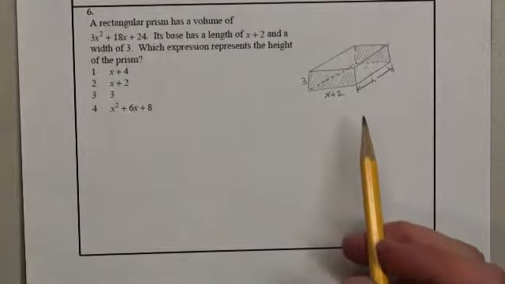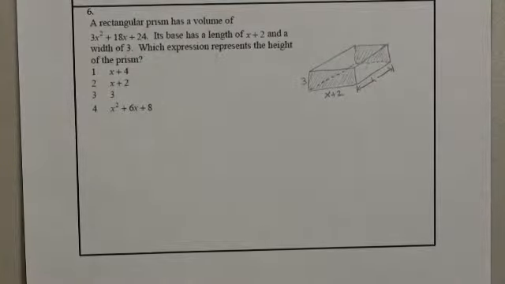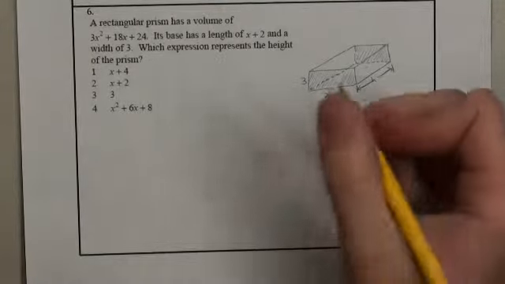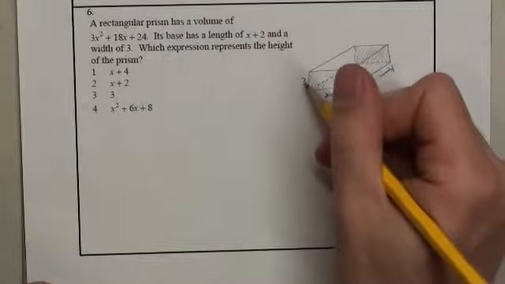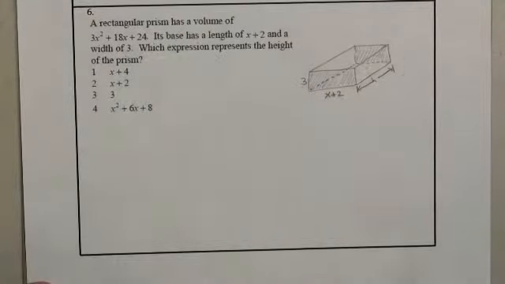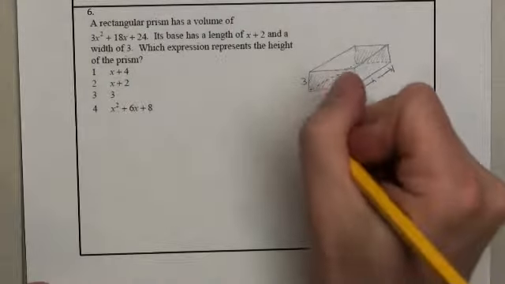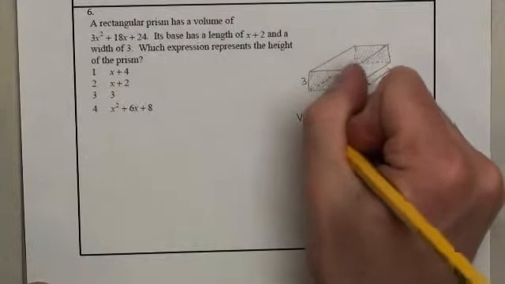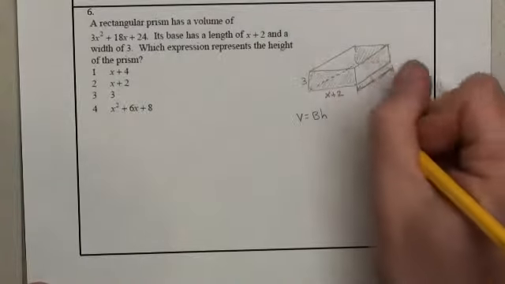Right? But we do know that if we multiply the area of this base, so we know that the volume equals base times height, base area times the height.